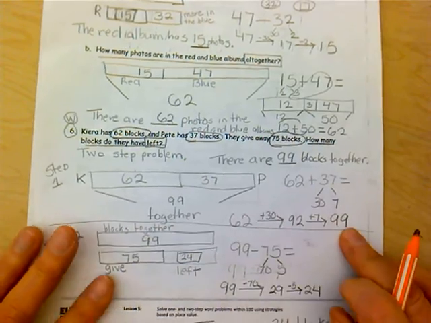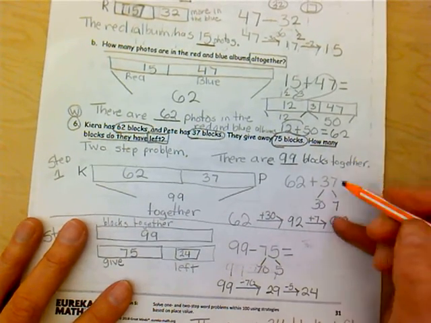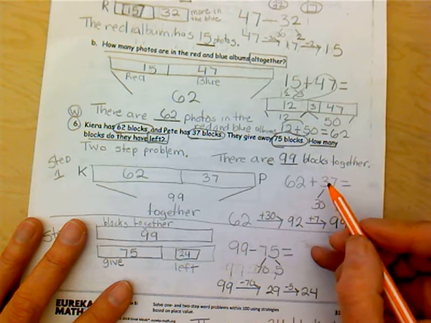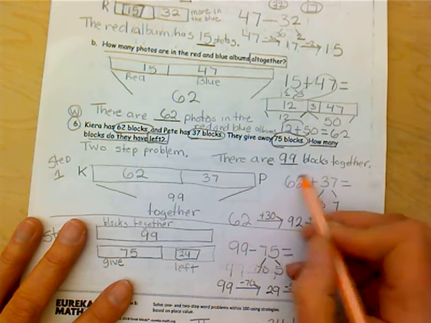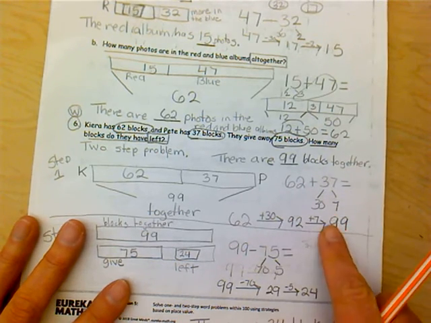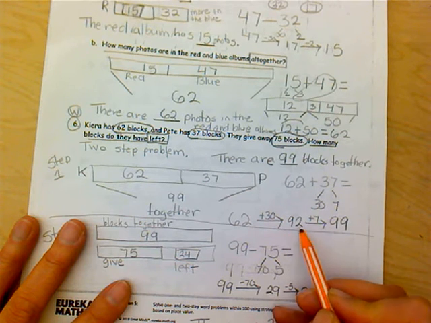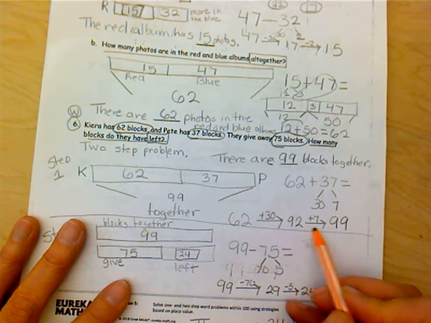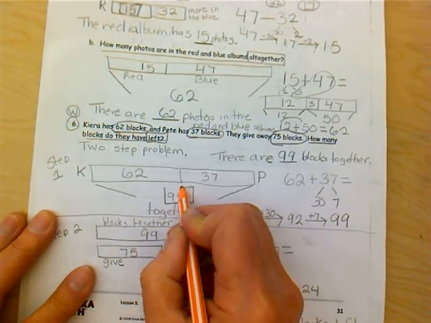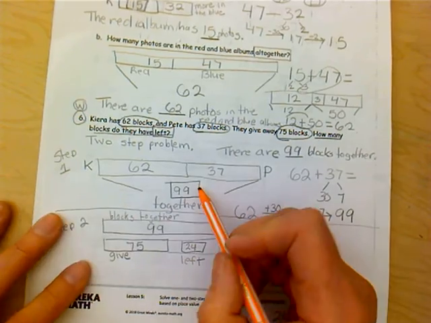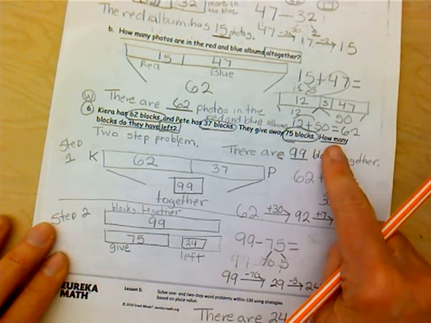So I decided to use the arrow method to help me figure that out. I wanted to start by breaking 37 apart into 30 and 7, because I don't want to break 60 apart. It will be faster to do it this way. 62 plus that 30 puts me up at 92. 92 plus the 7 that I have left puts me up at 99. So I know that they have 99 blocks altogether. Now, knowing that 99 is going to be critical in helping me figure out the answer to the second part.